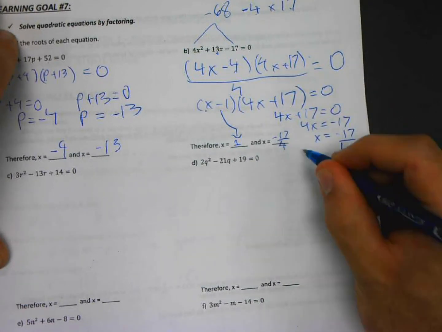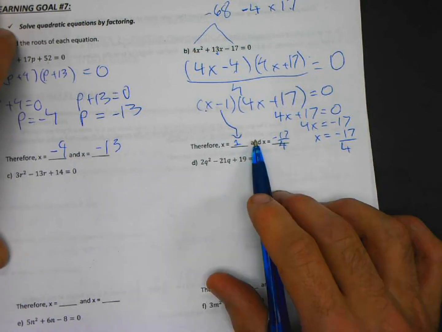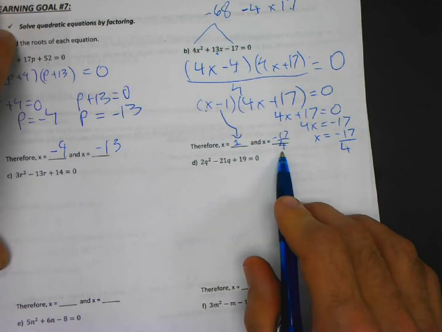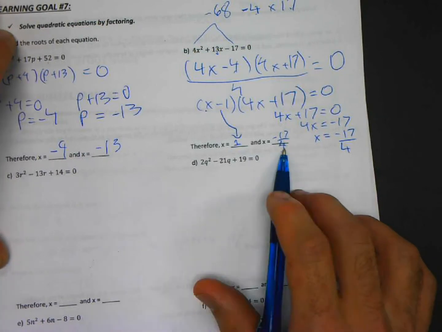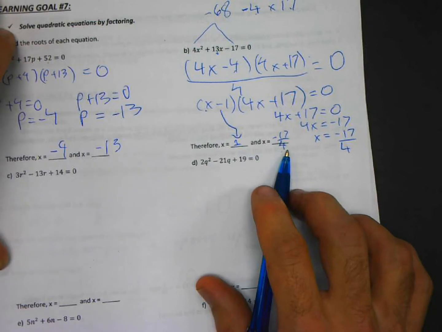I don't care what decimal that is. Just leave it like that, whether you like the fraction or not, just leave it. If it comes up to a clean decimal like 1.5, I don't have a problem with you writing that, but why do more work if you don't need to?